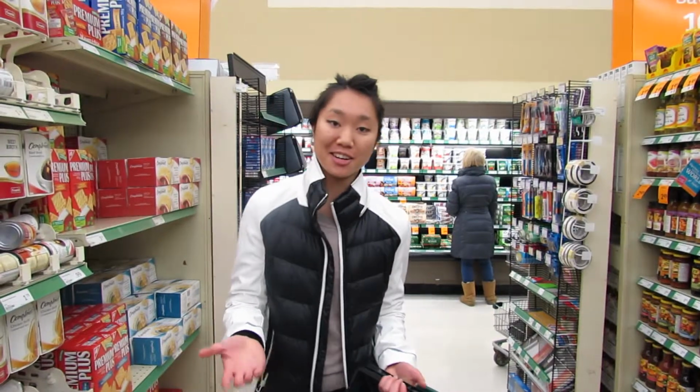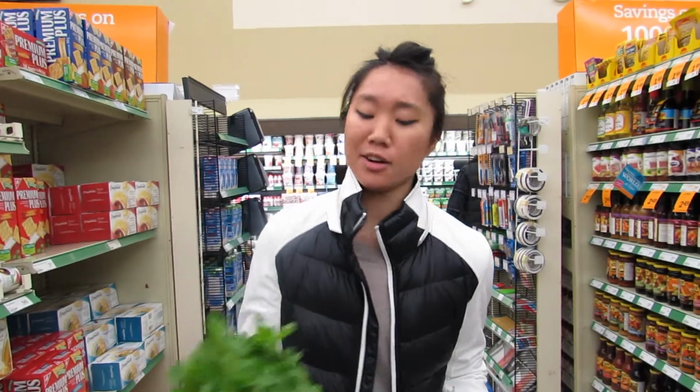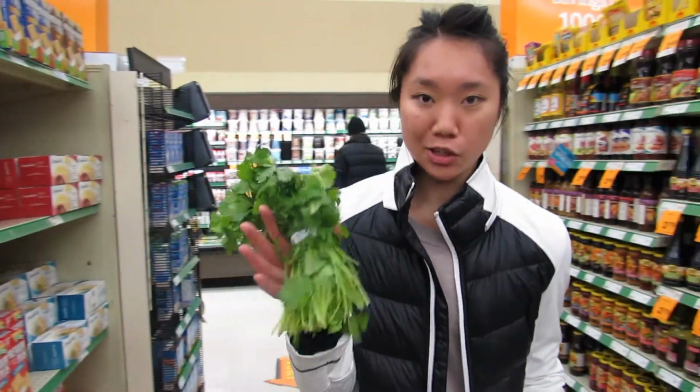Okay. Almost done. Now that we have endothelial cells and inflammatory mediators, we need one more thing to finish this off with. So let's head over to produce and find that. So the last thing on our list are some leukocytes, right? So now what makes a good leukocyte? Well, I got a really good bunch here, and what makes this a good leukocyte, right?